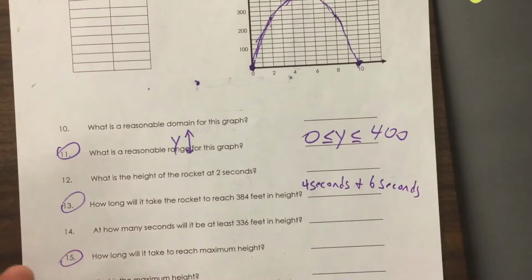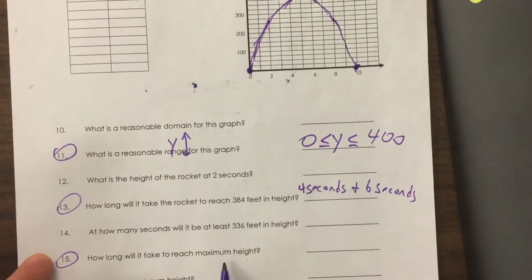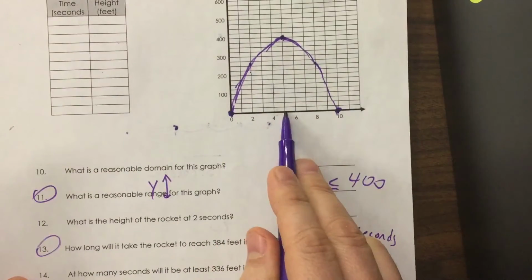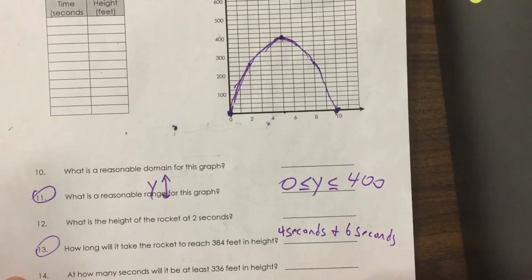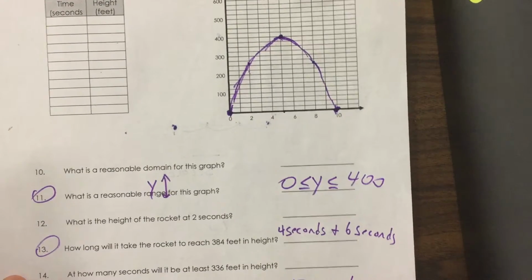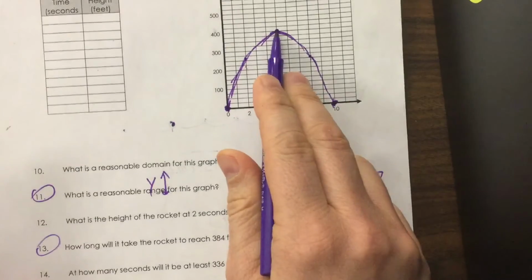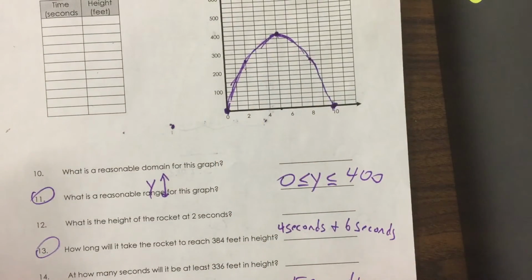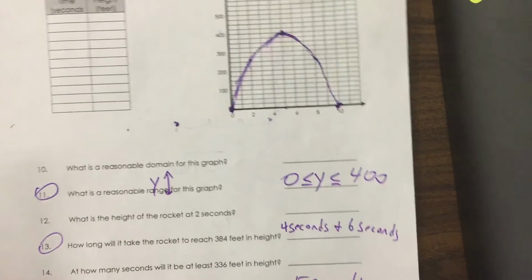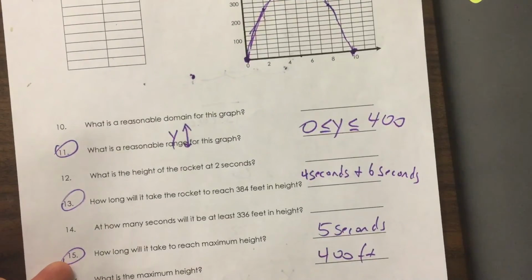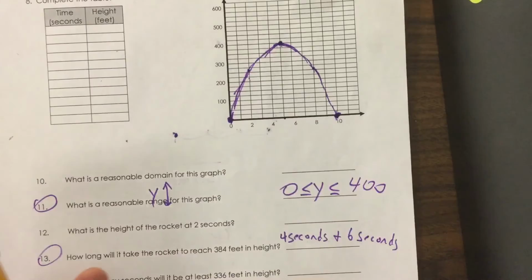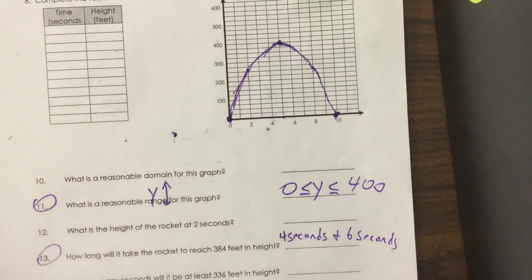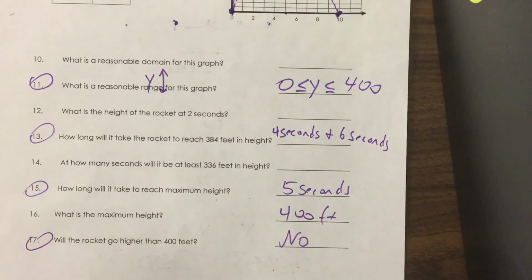Number 15, how long will it take to reach the maximum height? We already answered that. At 5 seconds, it reaches the maximum height. What is the maximum height? We already said it's 400 feet. Oh, I gave you an even problem. Will the rocket go higher than 400 feet? Not this rocket. Once it hits 400, it starts falling back down to the ground. So there you go. Come in for tutoring or just ask us in class if you have more questions.